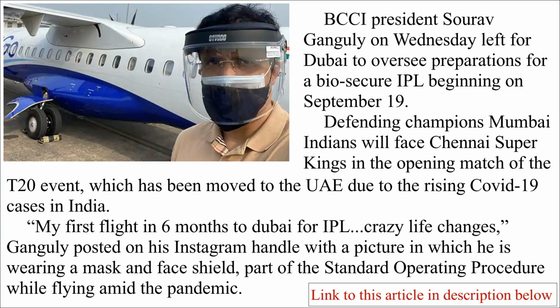The CCI President Sourav Ganguly on Wednesday left for Dubai to oversee preparations for a biosecure IPL beginning on September 19. Defending champions Mumbai Indians will face Chennai Super Kings in the opening match of the T20 event, which has been moved to the UAE due to the rising COVID-19 cases in India.